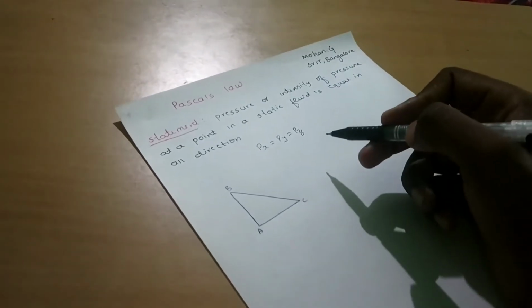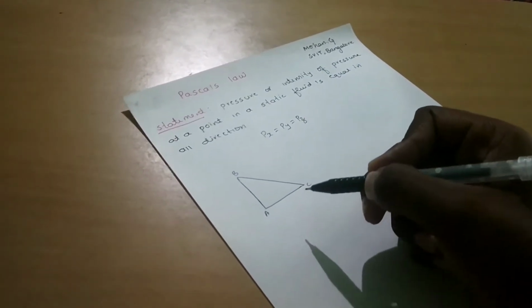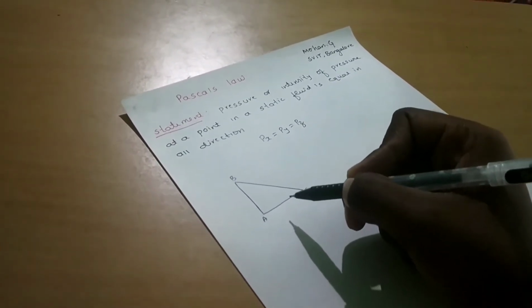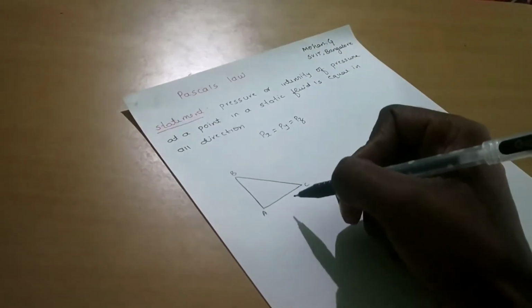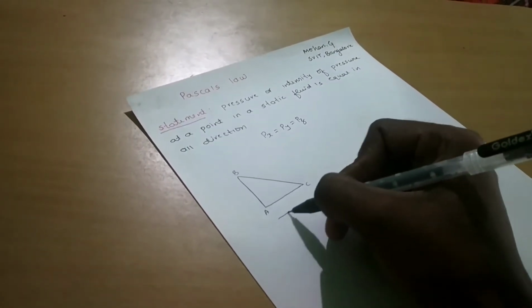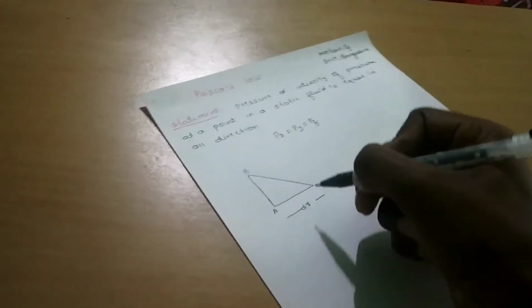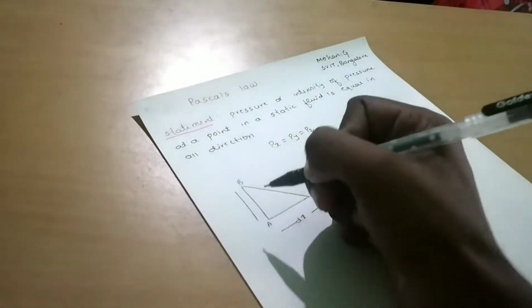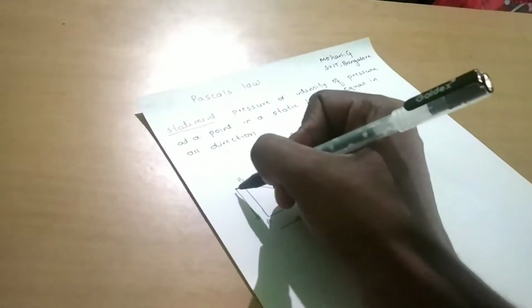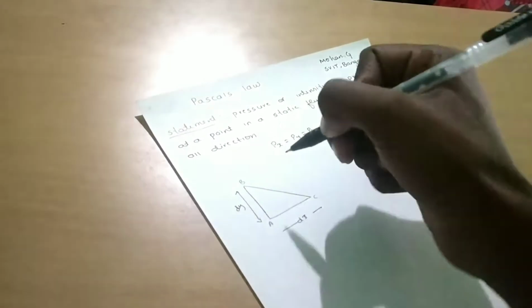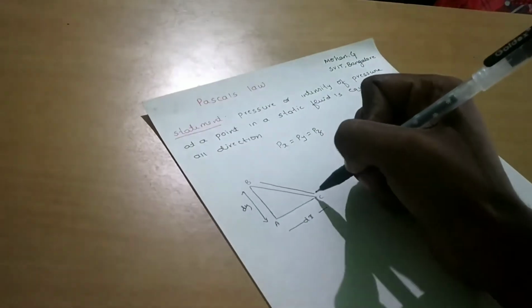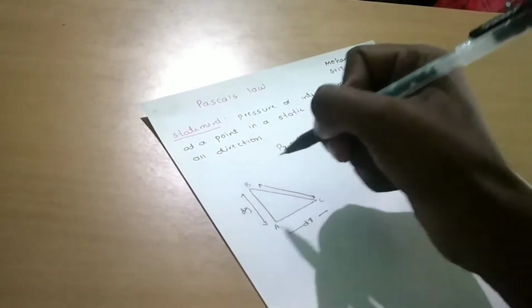In order to prove that, I am going to consider one fluid element of wedge shape of very small dimension of dx, dy and ds.